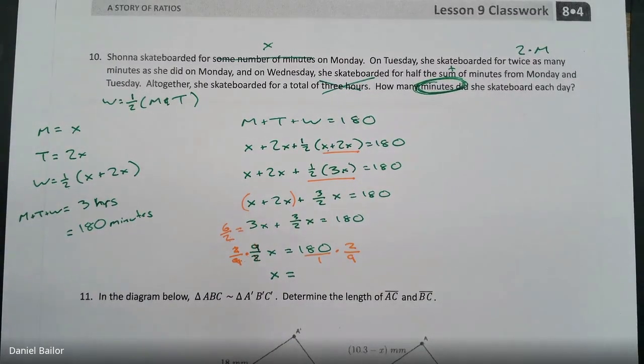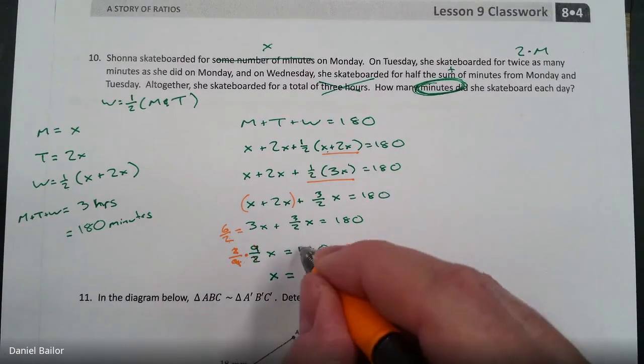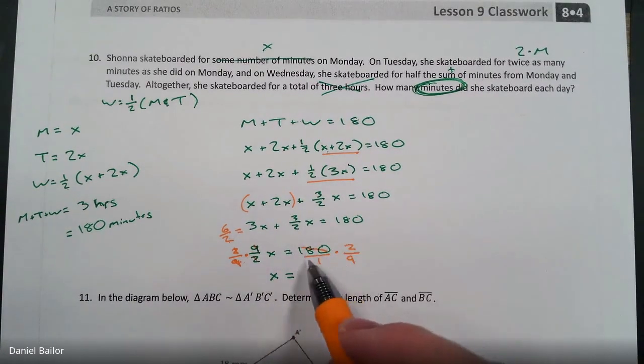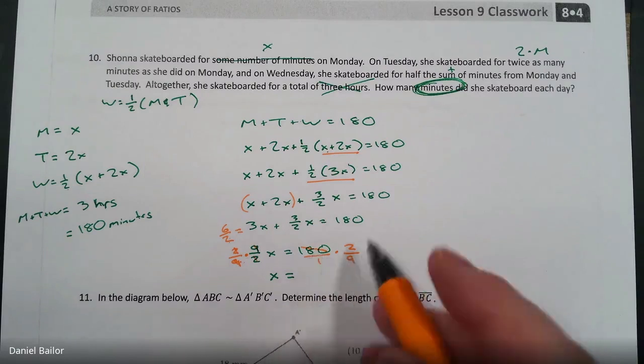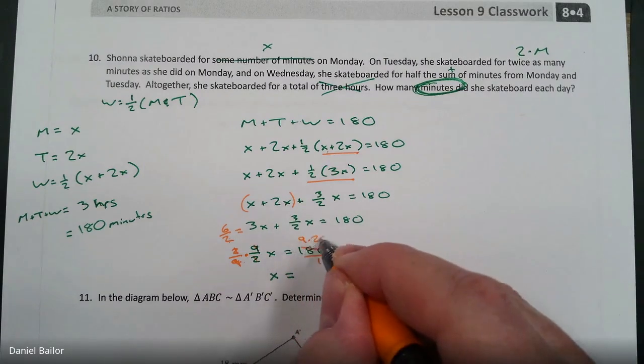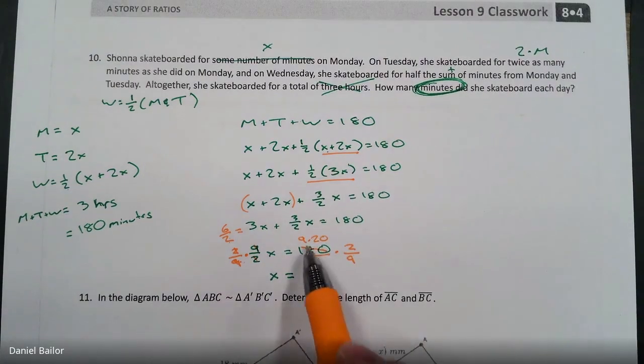For example, I know 9 times 2 makes 18. So I think 9 times 20 makes 180. I add an extra 0, so 9 times 20 makes 180.